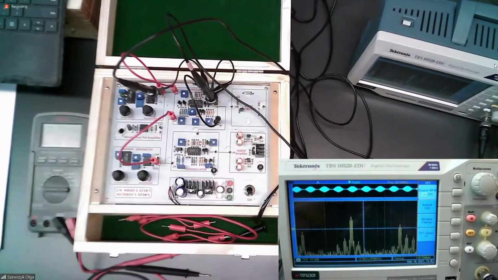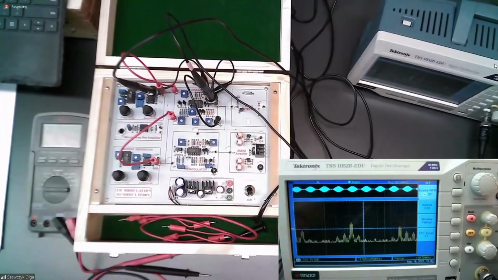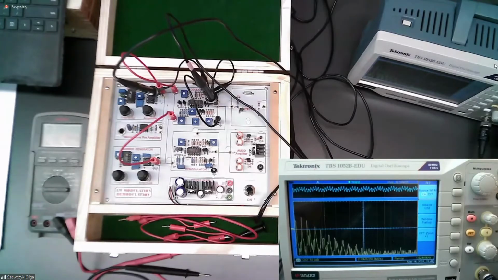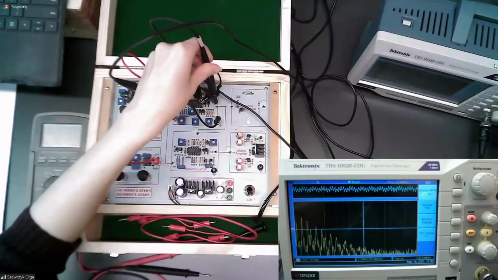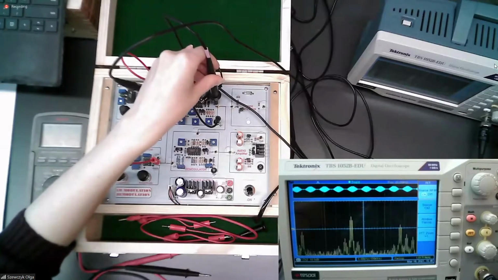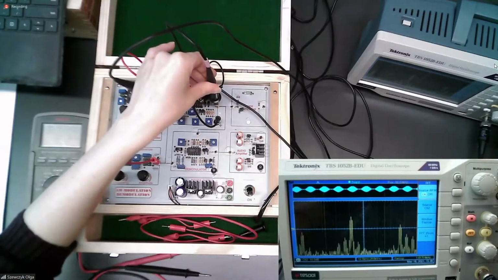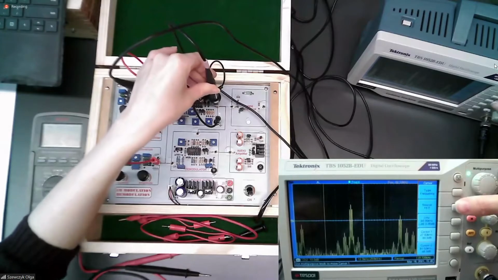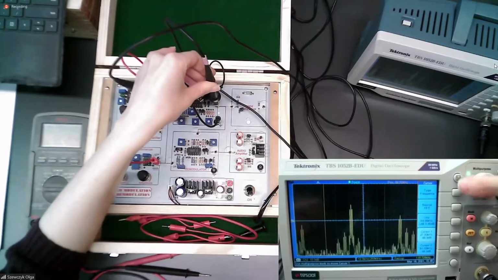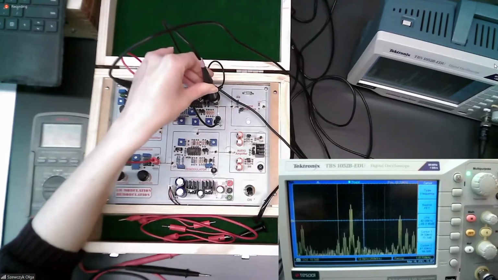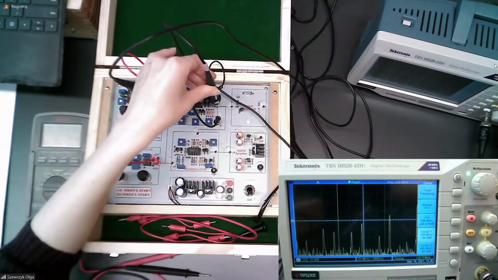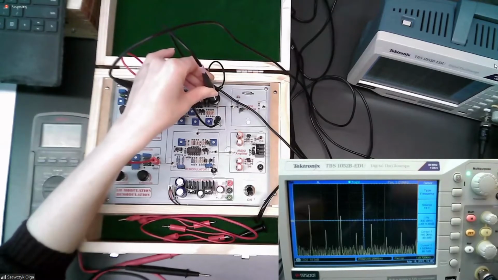I think we haven't changed it. So the peak frequency of this modulating signal, this is the peak frequency.